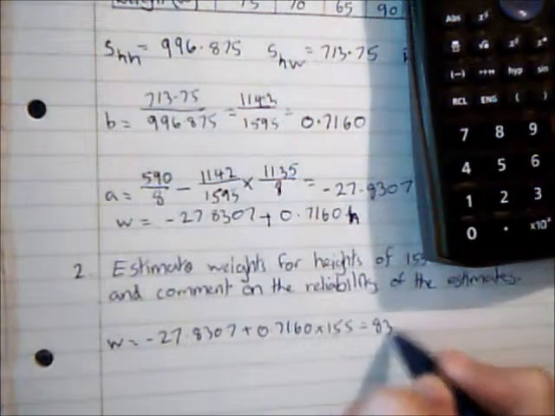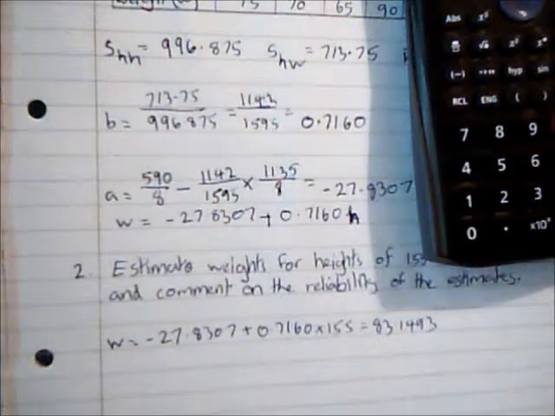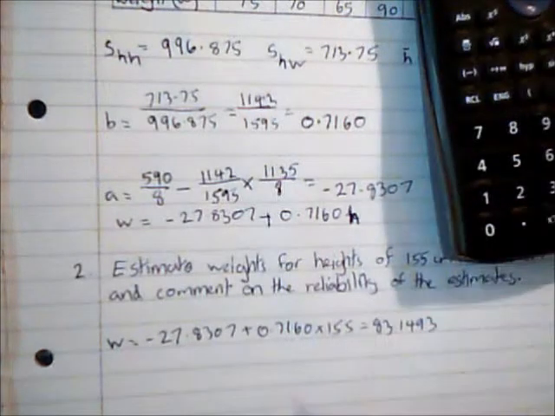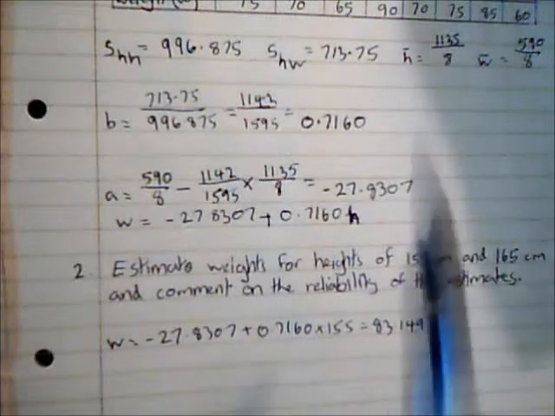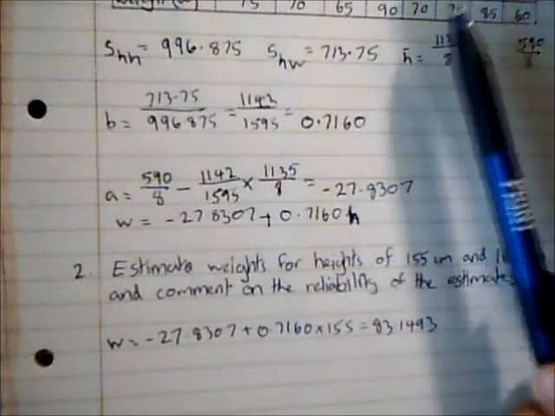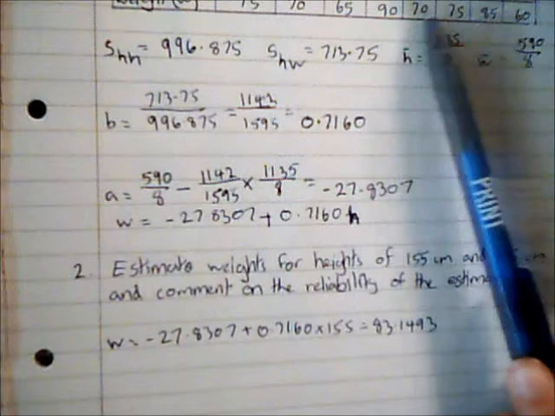That gives me this as an answer for the weight. Does that seem sensible? Yeah, that does seem sensible. That's not too different from the higher numbers that we got in the table before.